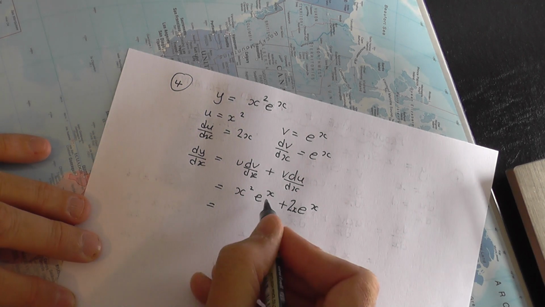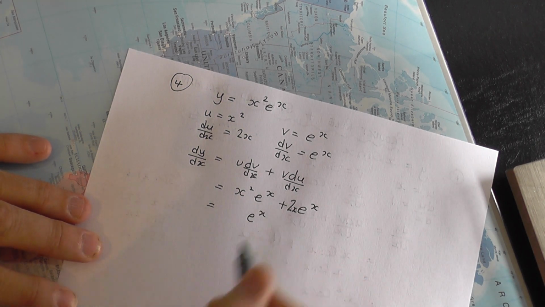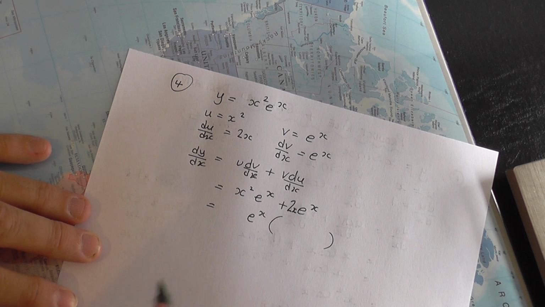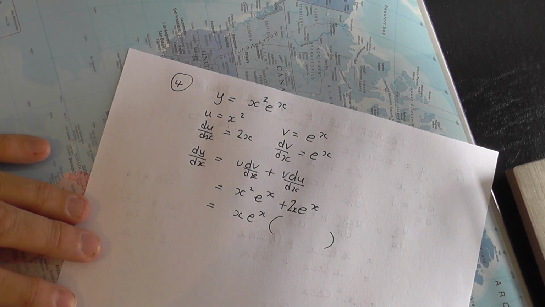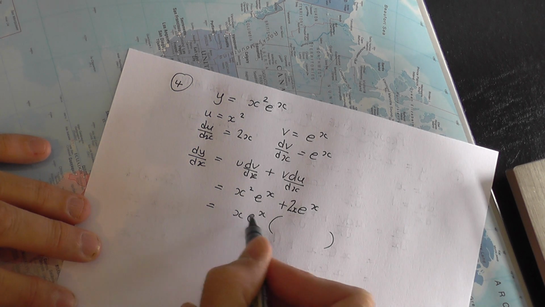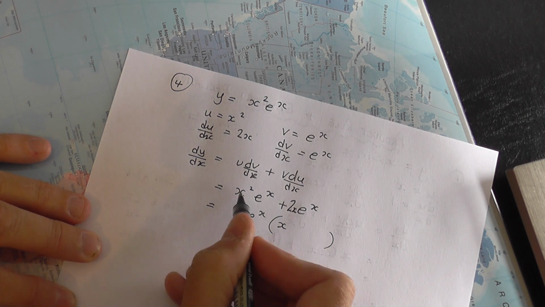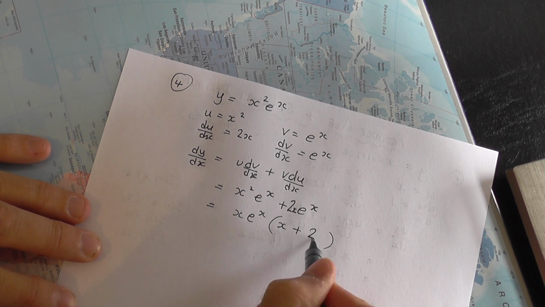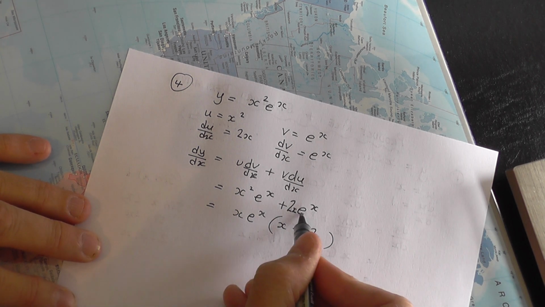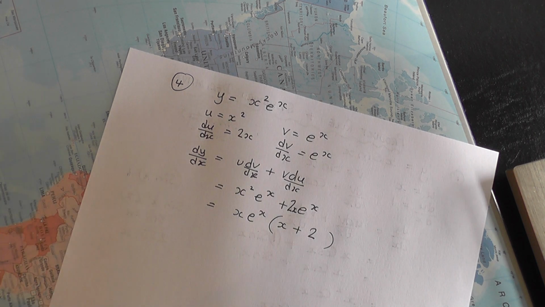Simplify this. Well, there's certainly an e to the x in both terms, common factor. And there's certainly an x in both terms, so x goes outside, x e to the x. X e to the x times an x gives you x squared e to the x, plus x e to the x times a 2 gives you 2x e to the x. And there you go, there's the final answer, straightforward.